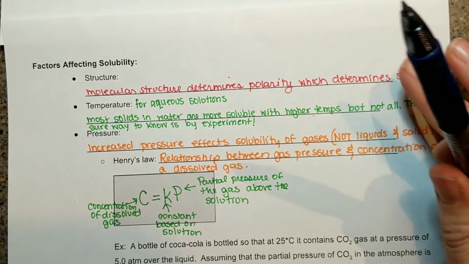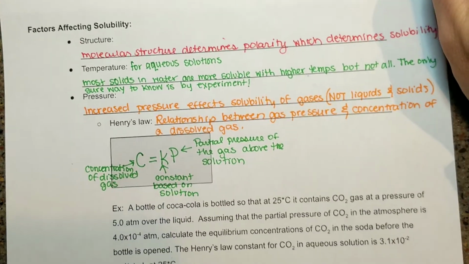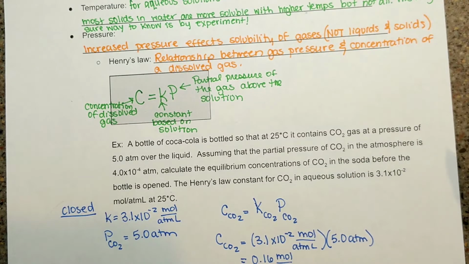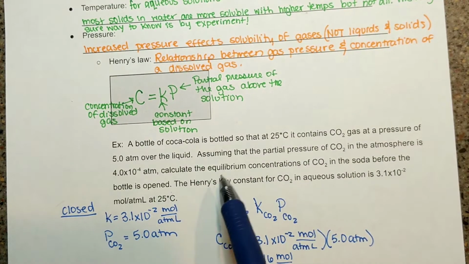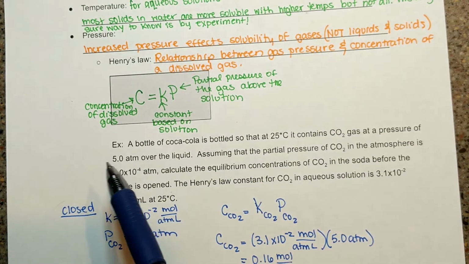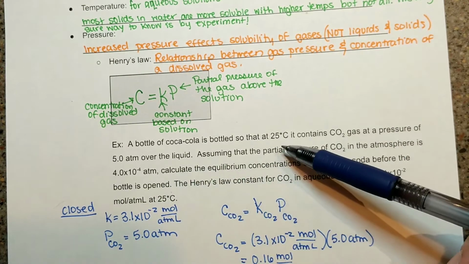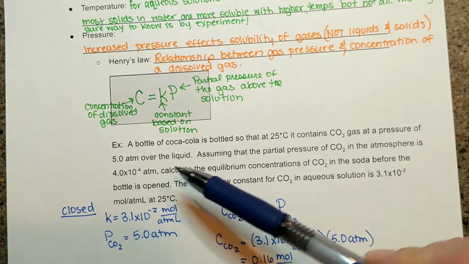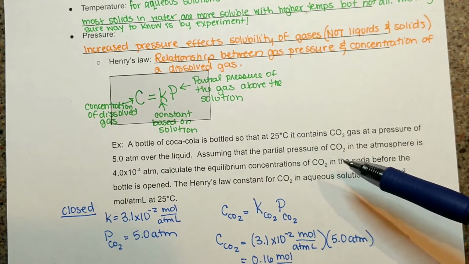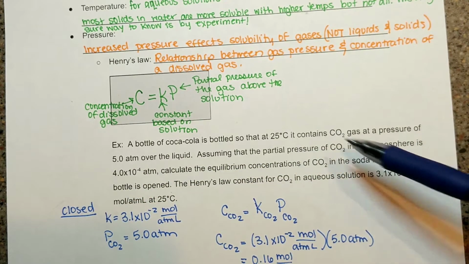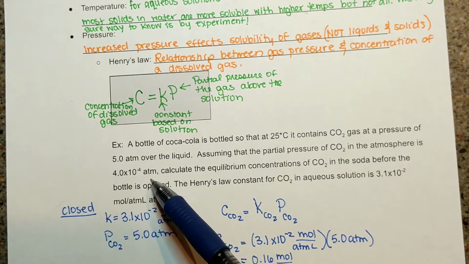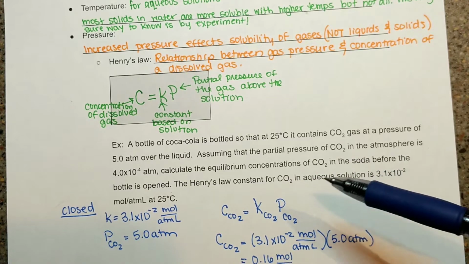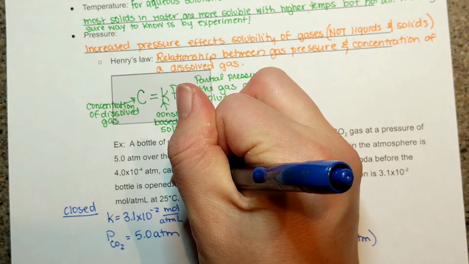So using an example with this, we can think of soda. A bottle of Coca-Cola is bottled so that at 25 degrees Celsius, it contains carbon dioxide gas at a pressure of 5 atmospheres over the liquid. Assuming the partial pressure of carbon dioxide in the atmosphere is 4 times 10 to the negative 4th atm, calculate the equilibrium concentration of carbon dioxide in the soda before the bottle is opened, and after.